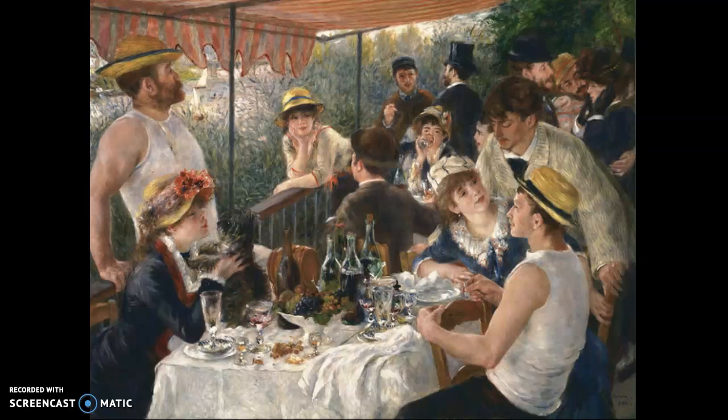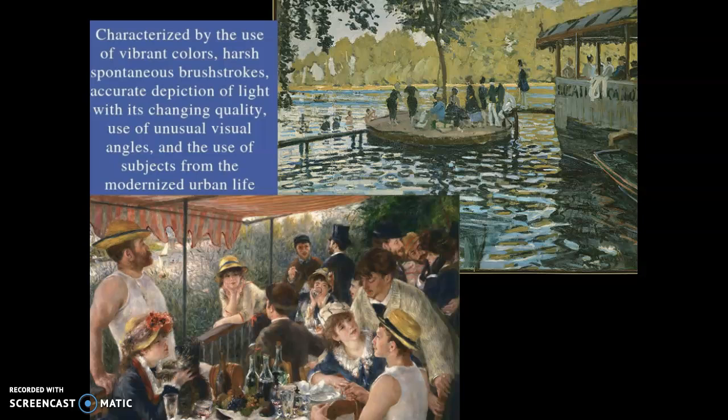We could also look at a Renoir and see how they're depicting daily Parisian life and the happenings which seem to be instant moments. So to characterize Impressionism, sometimes we're looking at a group of artists and not just one, because Claude Monet is one style. But as a whole, we can characterize Impressionism as the use of vibrant colors, harsh, spontaneous brushstrokes, accurate depictions of light with its changing quality. And that's talking about the instant moment that Claude Monet was so interested in. The use of unusual visual angles, and the use of subjects from the modernized urban life of Paris.